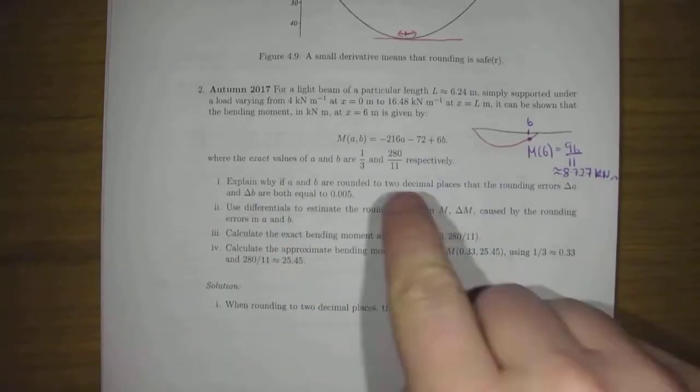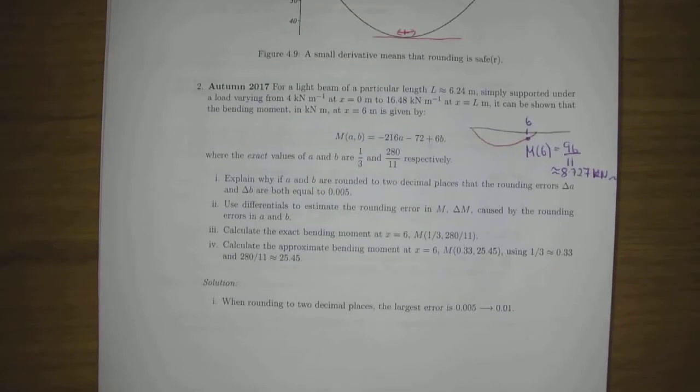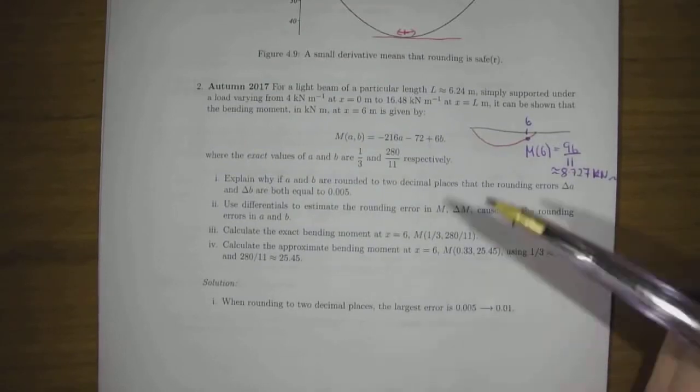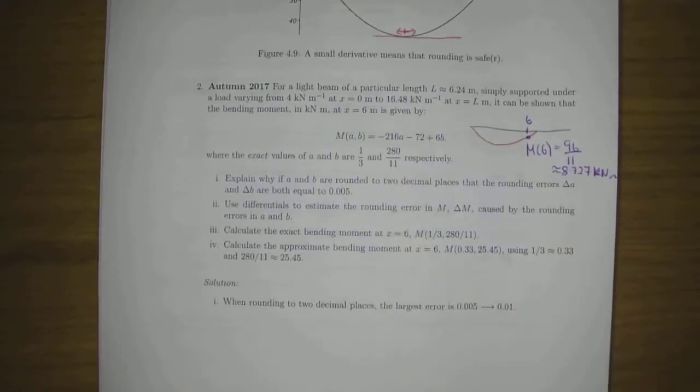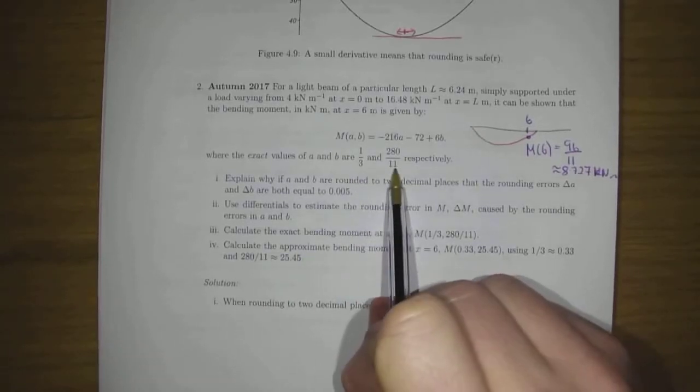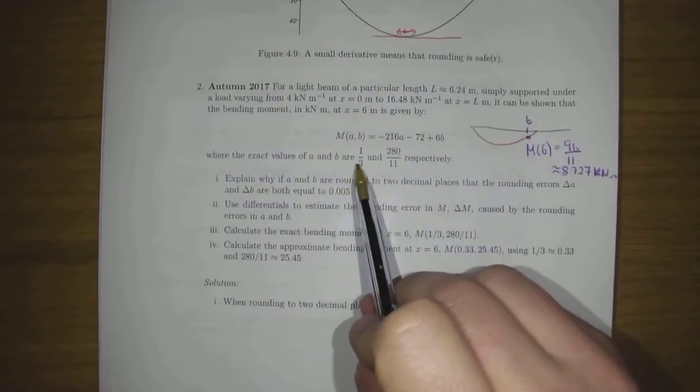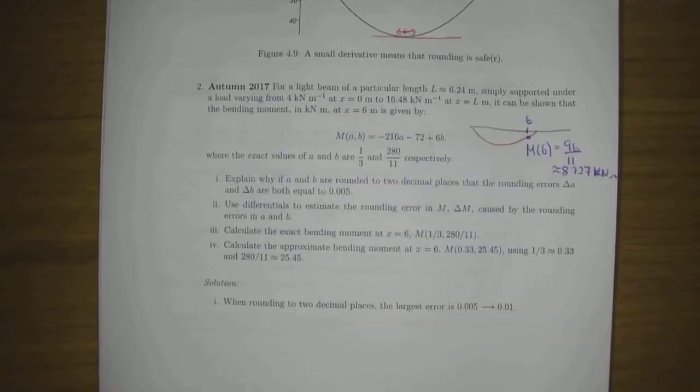But those numbers that pop out, say, you try and solve this, you bang in the numbers. These A and B are these numbers that come out. Okay, explain why if A and B are rounded to 2 decimal places, that the rounding errors delta A and delta B are both equal to 0.005. Use differentials to estimate the rounding error in M caused by the rounding errors in A and B. So if you, instead of using 1/3 and this, round these, so use like 0.33 and whatever this is, estimate the error in the calculation of this.